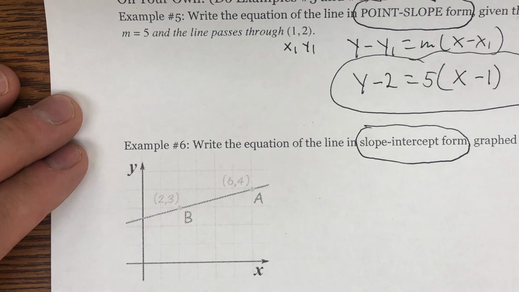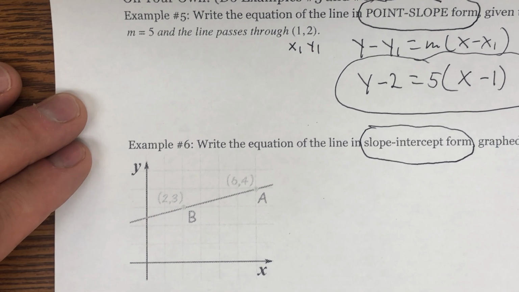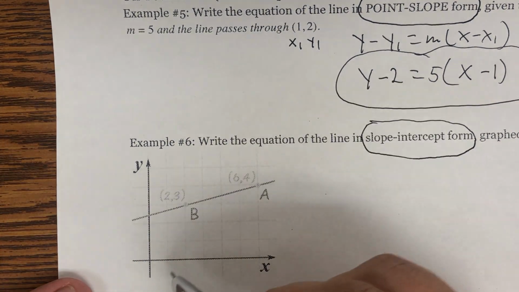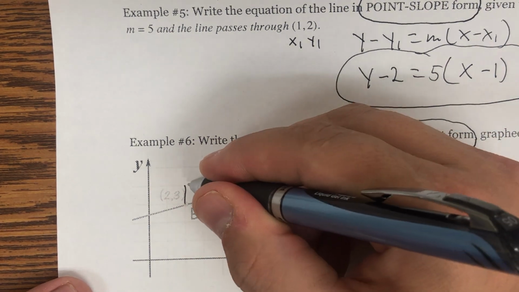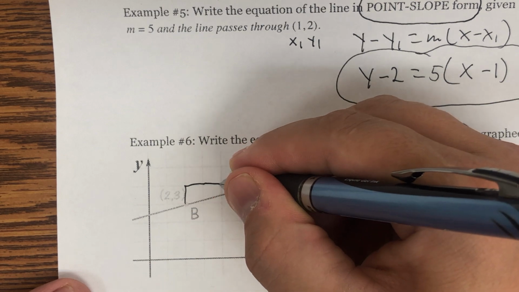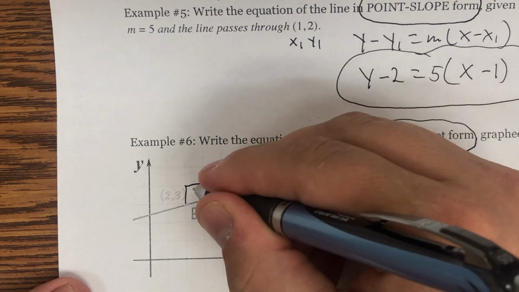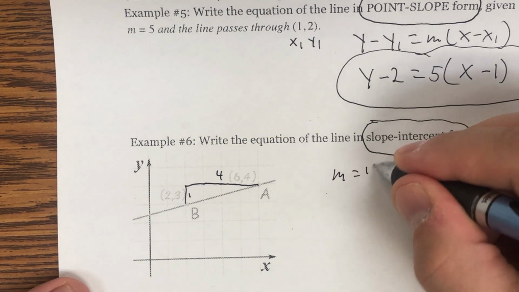So I am going to have to be super careful here, and let's calculate the slope first. Over 2, up 3, so the graph is going by 1s. So I'm going up 1 over 1, 2, 3, 4. So our slope m is equal to 1 over 4.